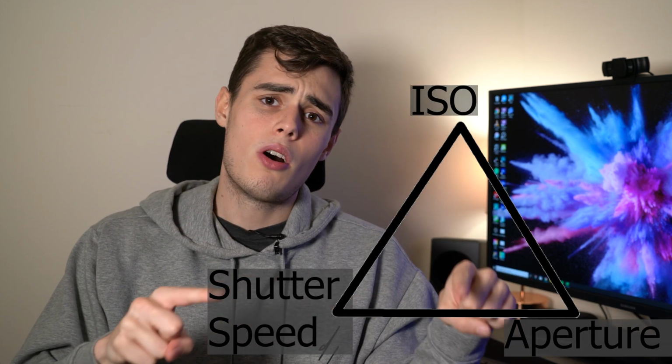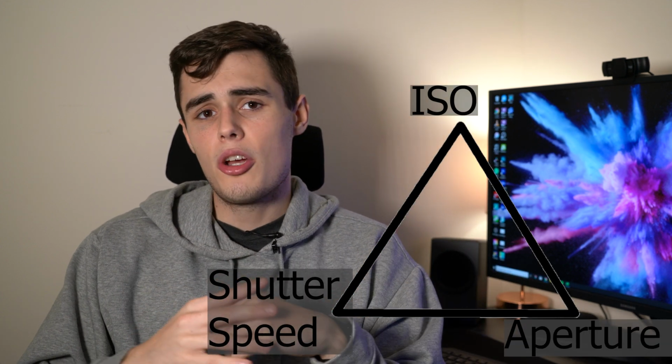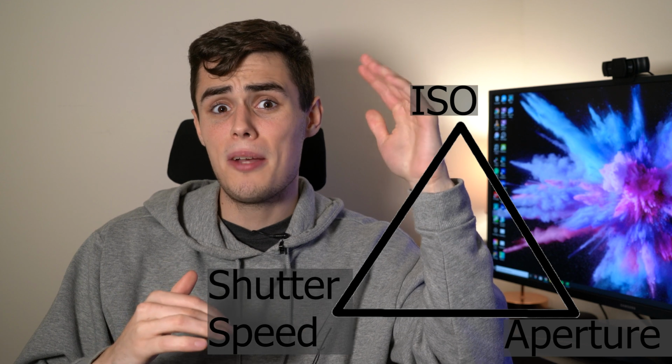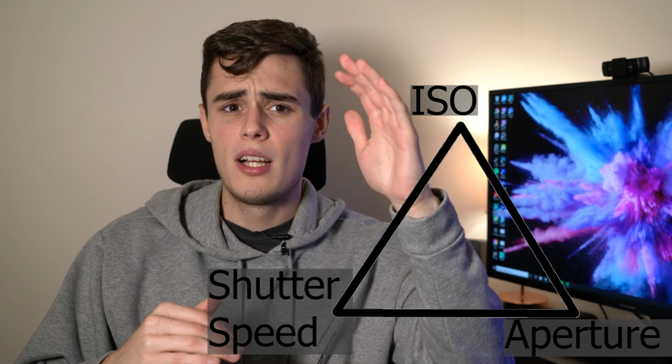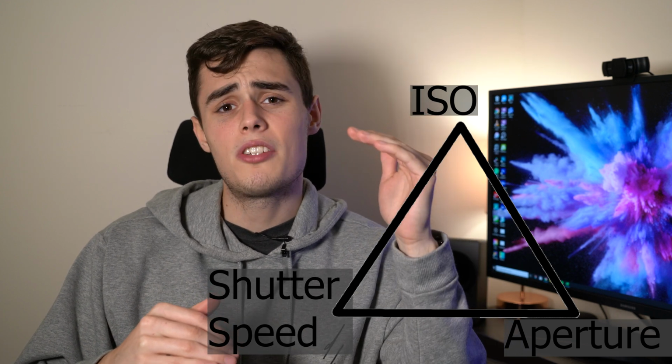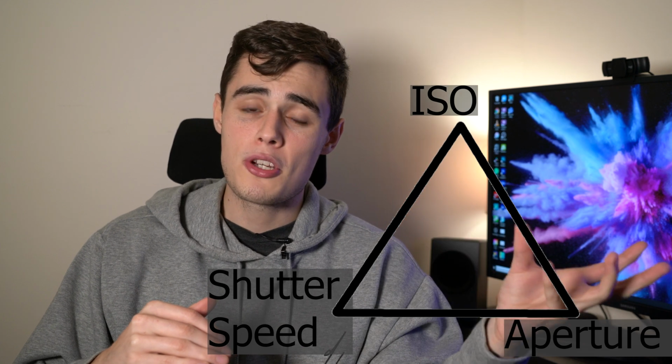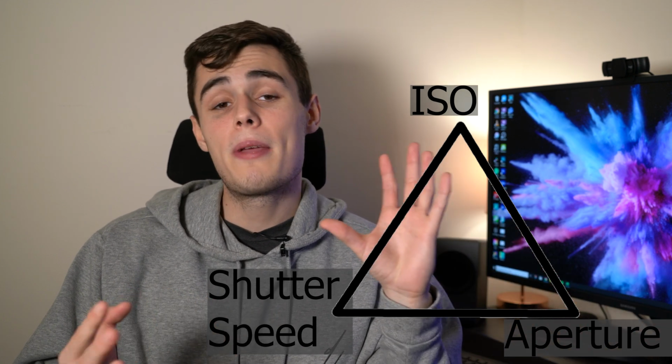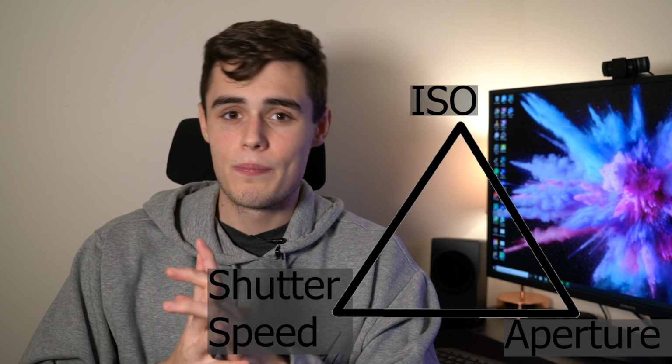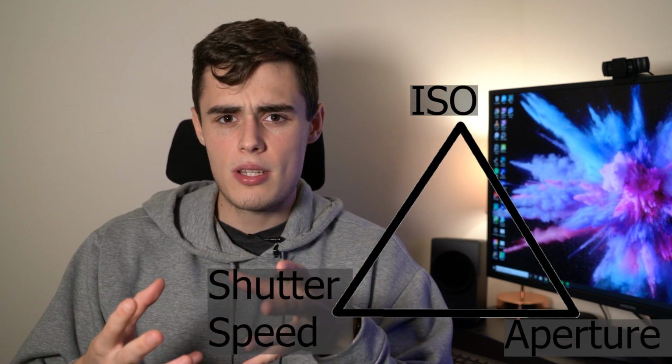So when you create the perfect image, you need to make sure all of these values are equal to each other. So if my ISO is really, really high, I'm going to experience noise in my image. But if I can drop my ISO and then open my aperture to a lower stop, then I'll be able to let more light into the lens. So that's the general gist of it.